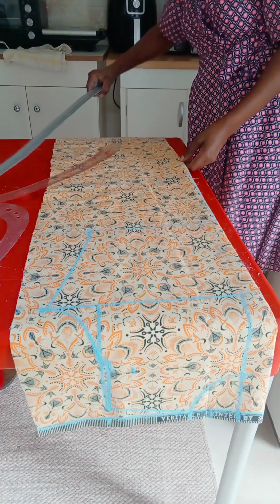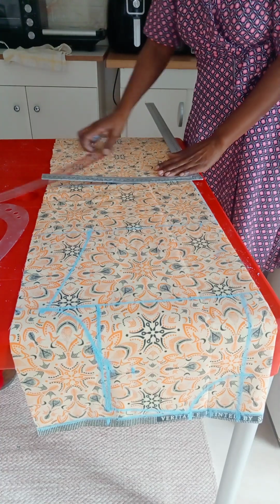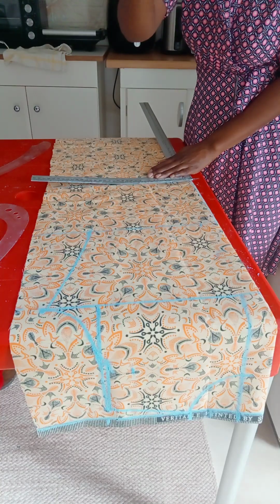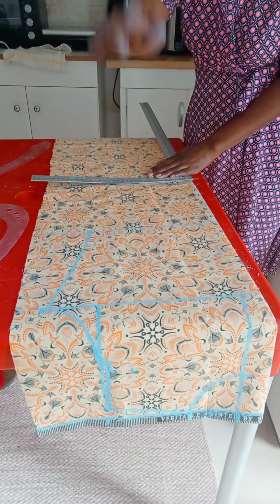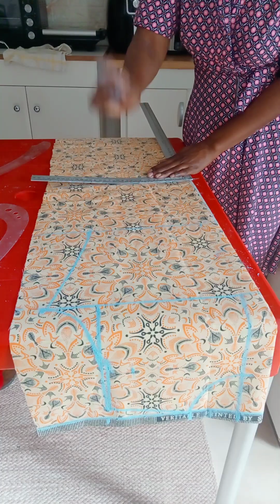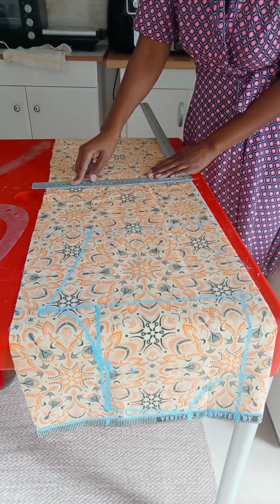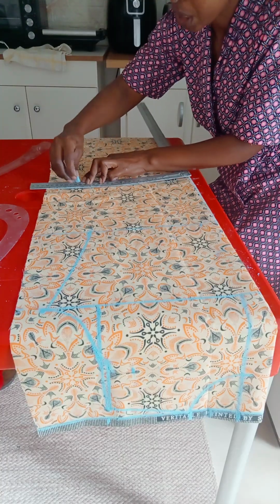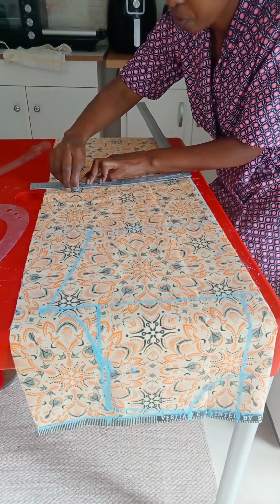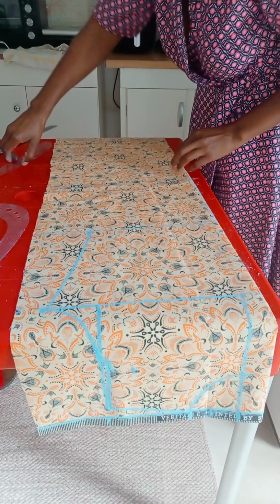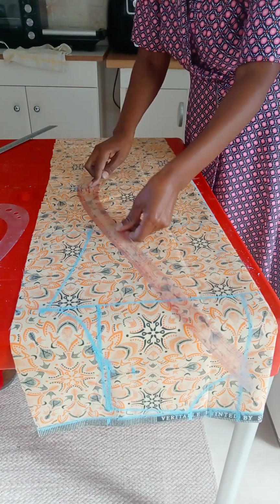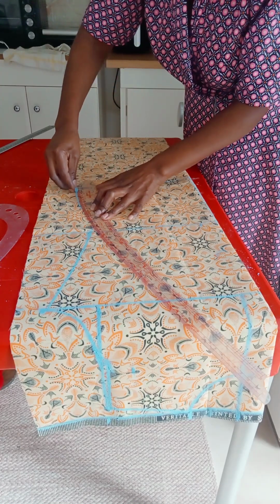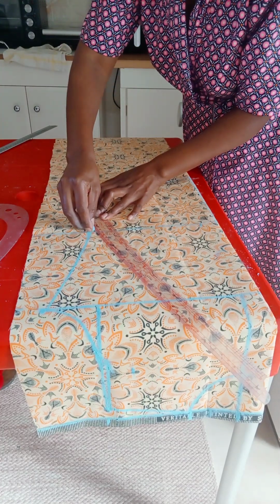From here, waist to hip, hip measurements divided by 4, plus 2 centimeter for the seam allowance, which is 25.5. Then I'm going to use this side now to make the hip curve. It's easier if you use these rulers, they shape it.